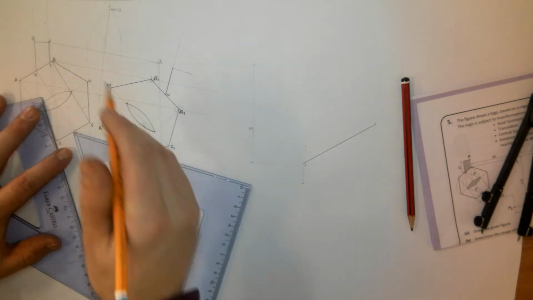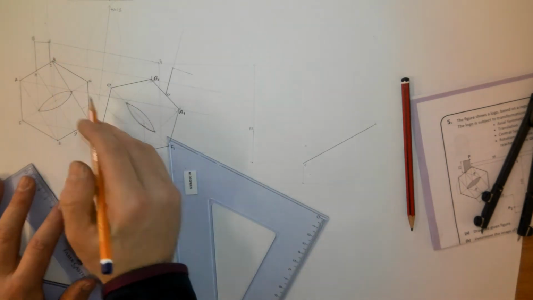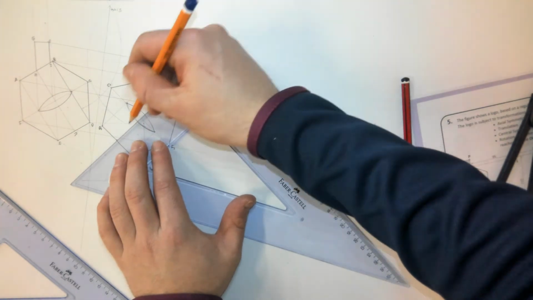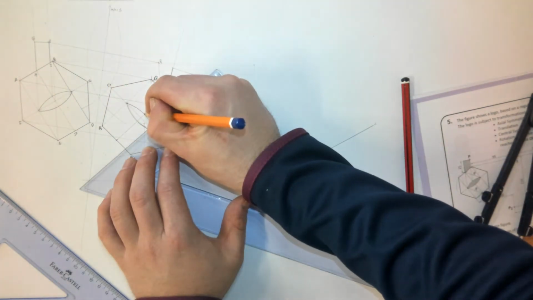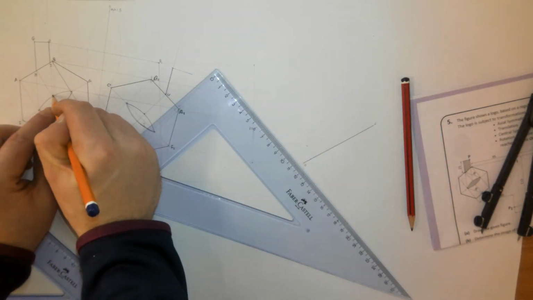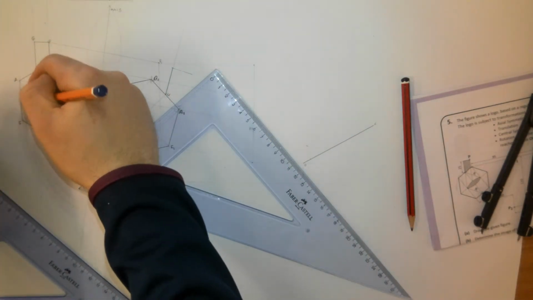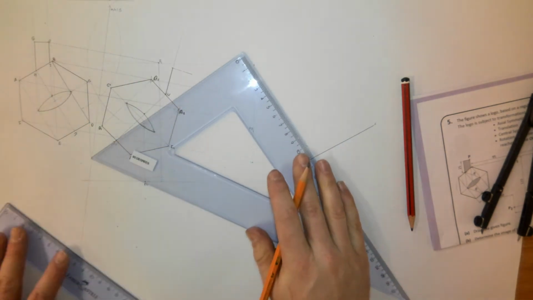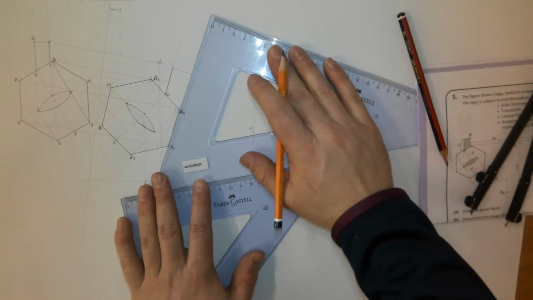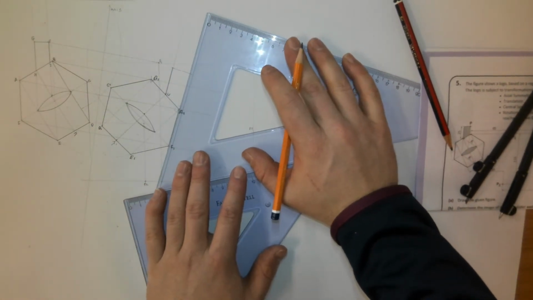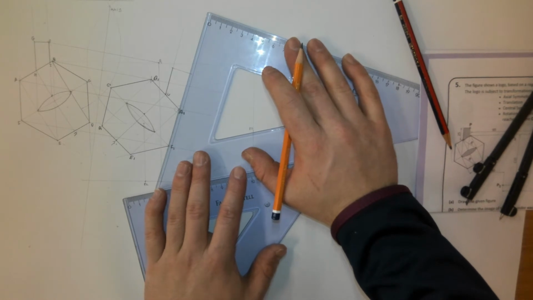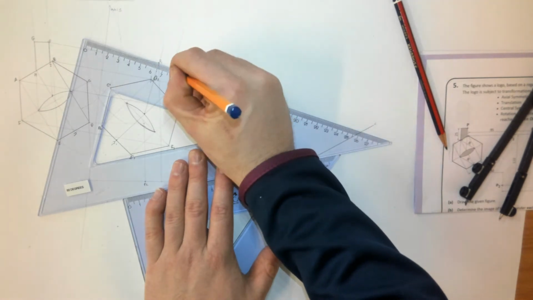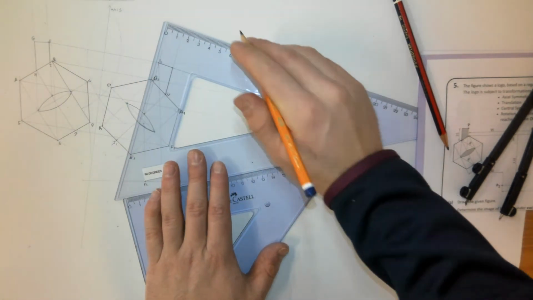Right, now point I is found by drawing a line parallel to A to F from where the center line hits the arc. That's how we find it there. We drew a line up parallel to A to F from where the arc hit the center line, H to J1. So we're going to do the exact same thing. And there's P1.